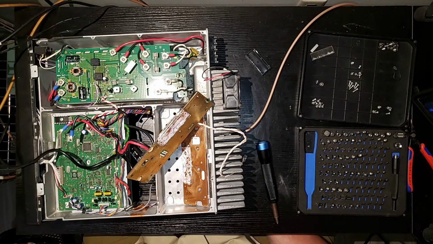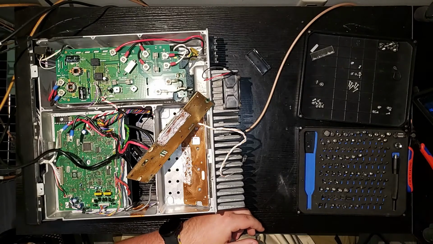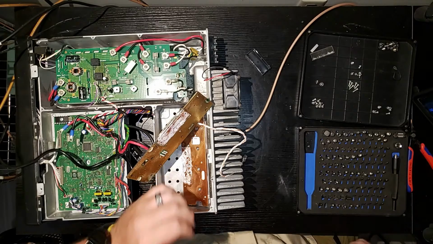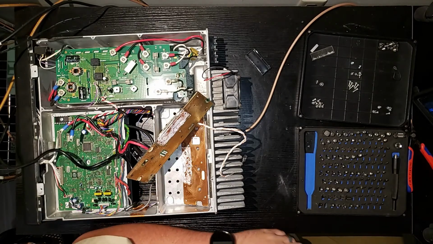Luke, no, it is not. It does not have any power output when it's making heat. We checked all the voltages. I had it hooked up to the service monitor and everything. Oh man, my iPad's about to die already. That sucks.